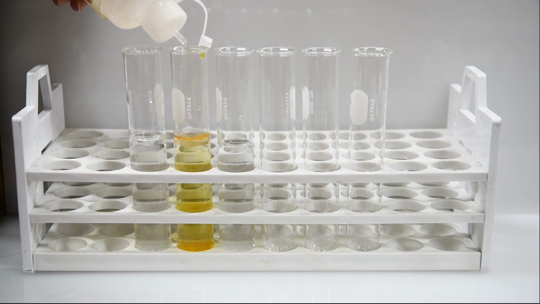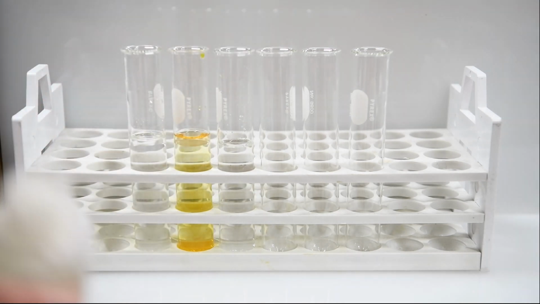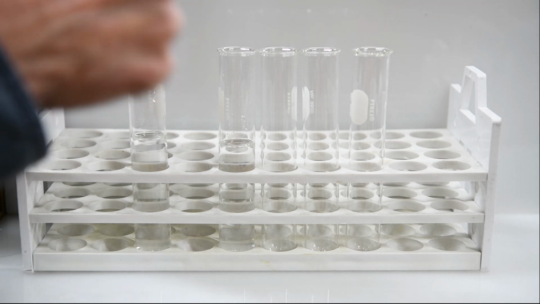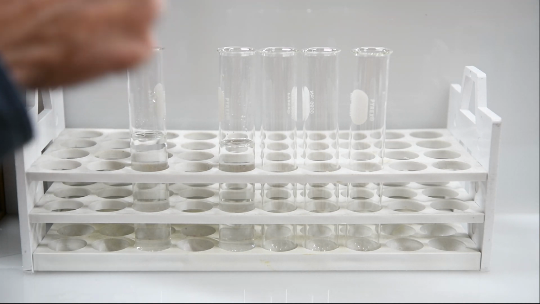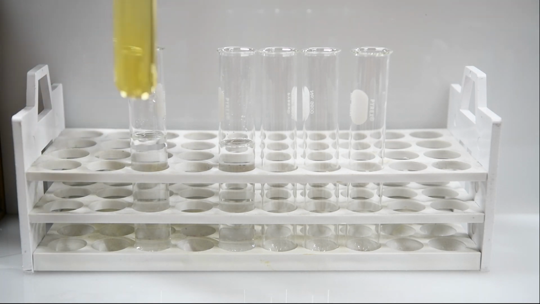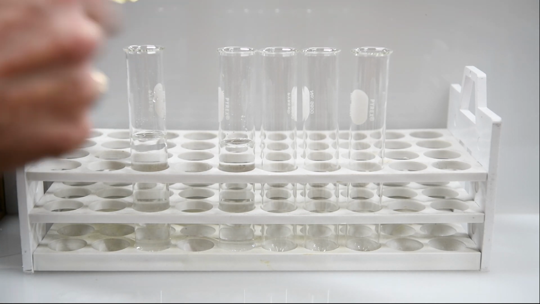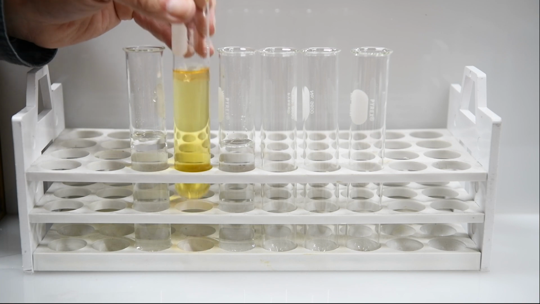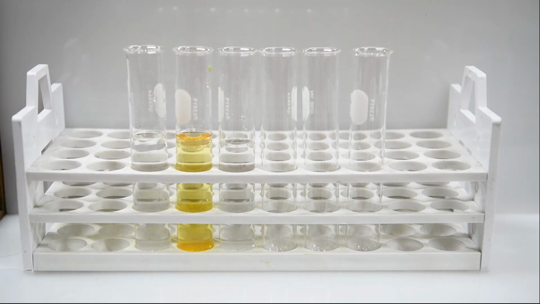Make a nice layer like we did in the previous one. And then I'm going to mix that around a little bit. So I'm going to swirl this liquid around. And you can see that the hexane layer is getting nice and orange colored. So that orange color up in the top there tells us that there's bromine in that test tube.